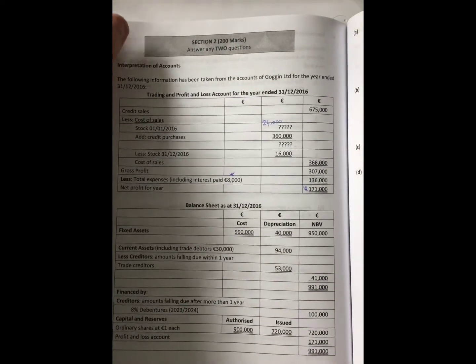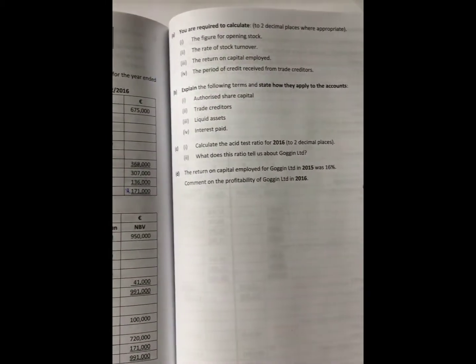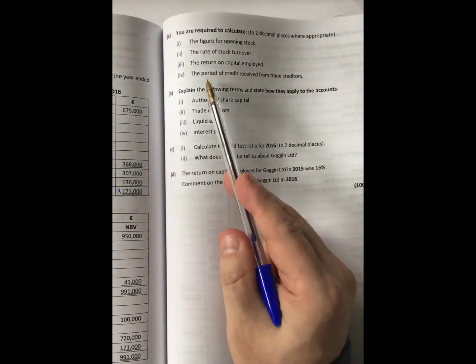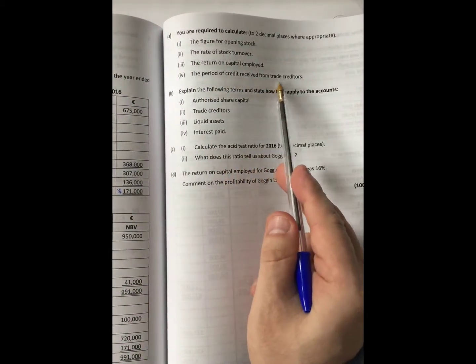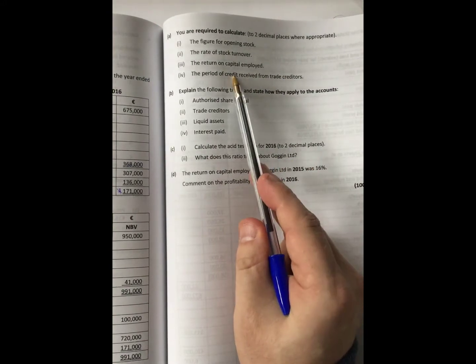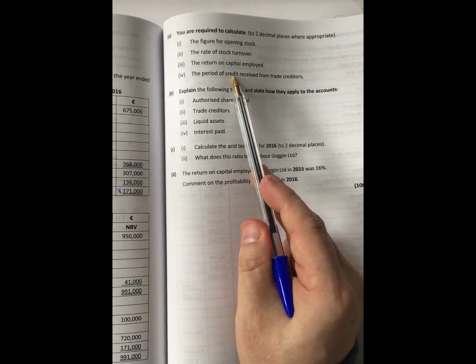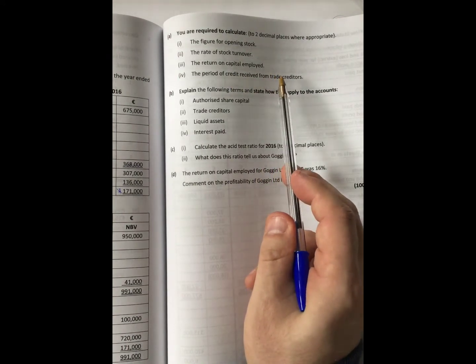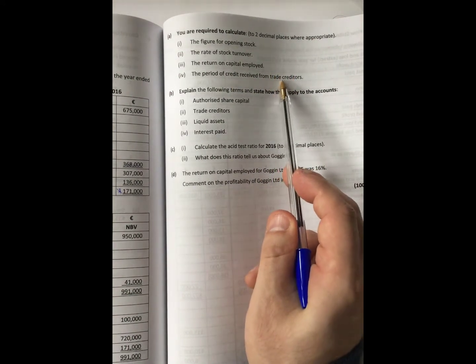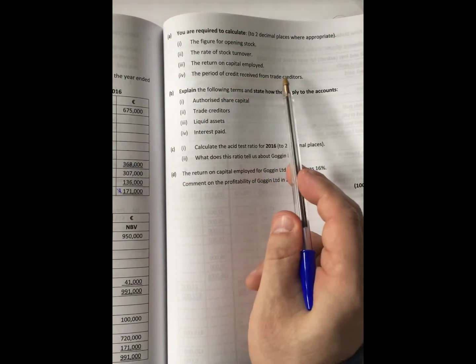So next part of the question, part 4, and it asked me for the period of credit received from trade creditors. Okay, so the credit is obviously non-cash and received from your trade creditors. Okay, so they're your suppliers, but you're not paying them cash. So this is the amount of credit you're getting from your suppliers, basically.